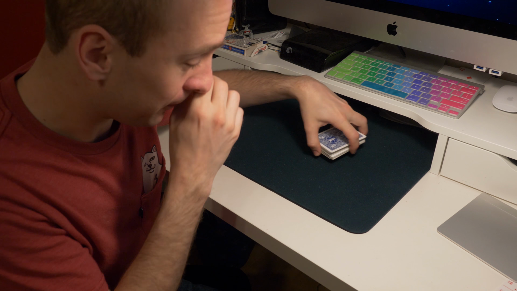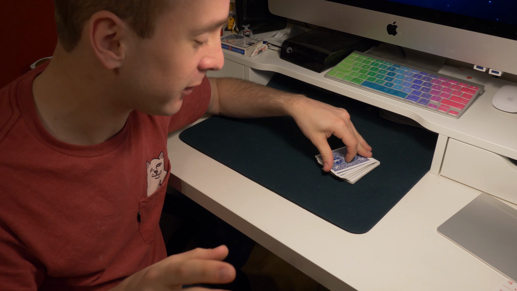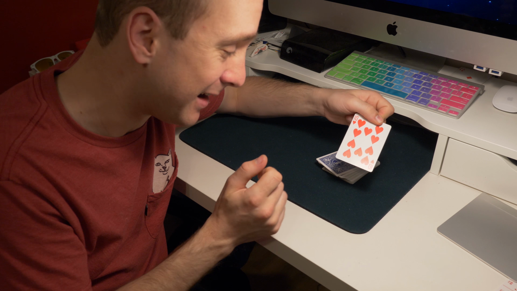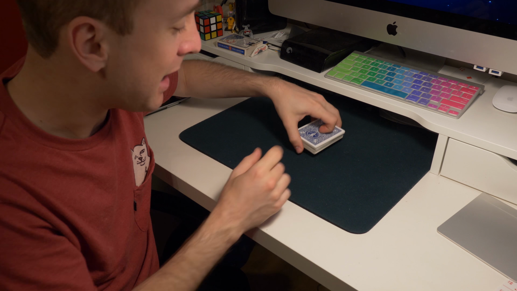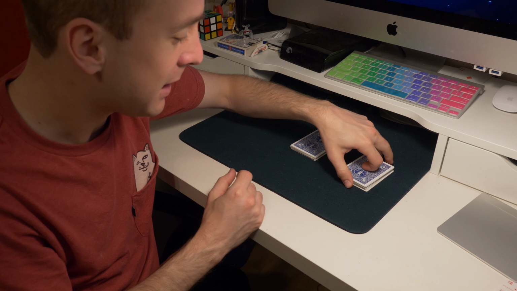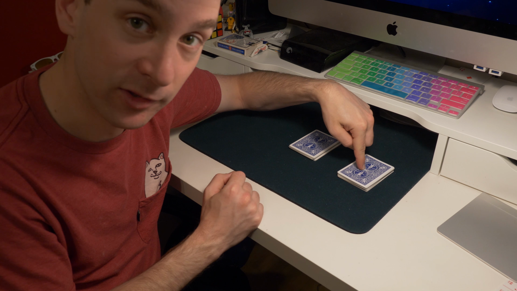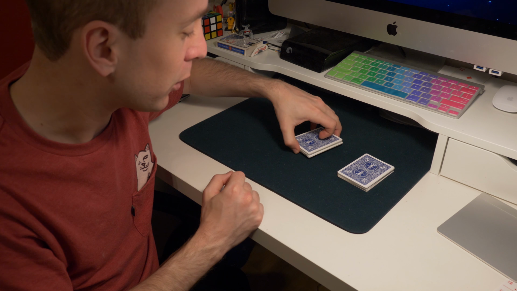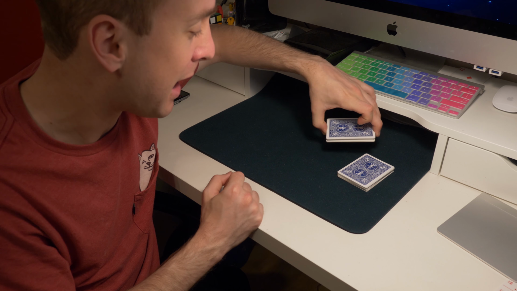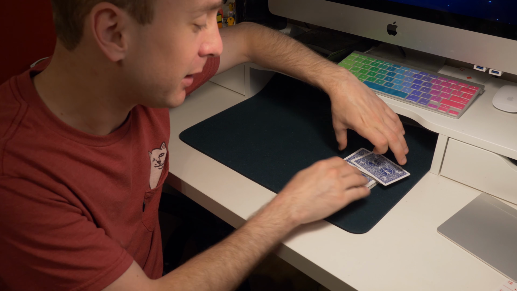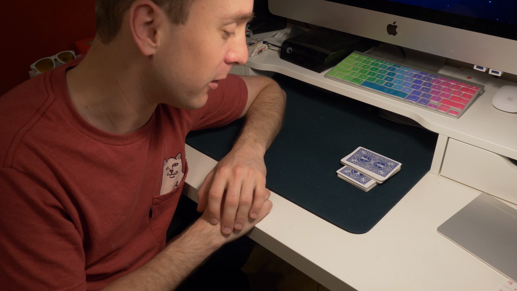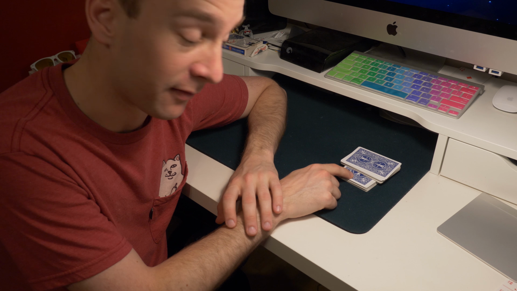So how does that work? Whichever card you want to force is going to be on top of the deck. So in this case, the 10 of hearts. Now they're going to cut the cards, and technically this is the card that they cut to. This is the top half of the deck. We're going to rotate the bottom half and place it perpendicular on top of the card that is on top of the deck, the 10 of hearts.